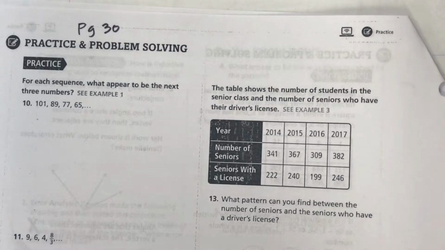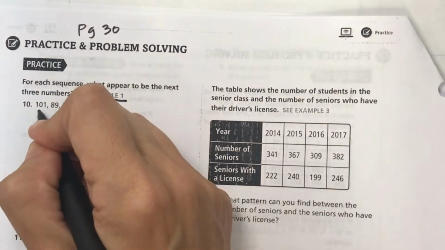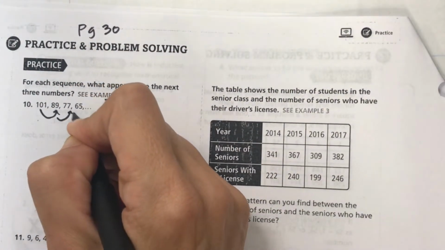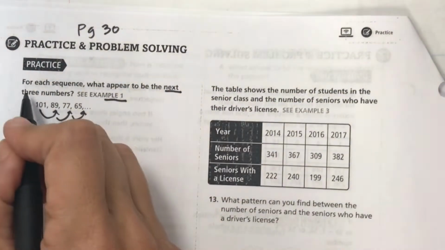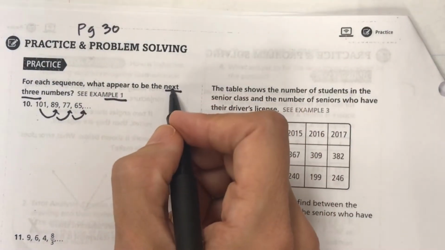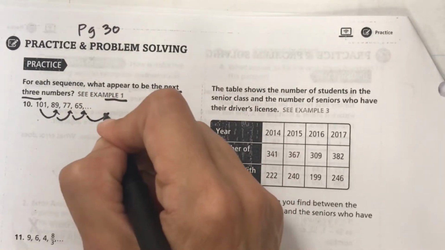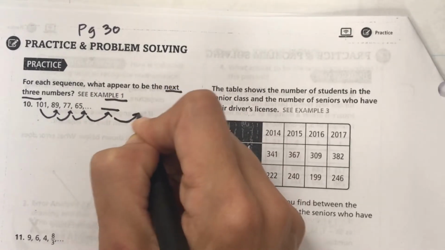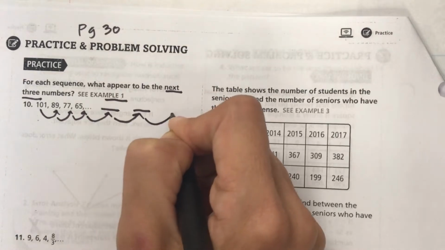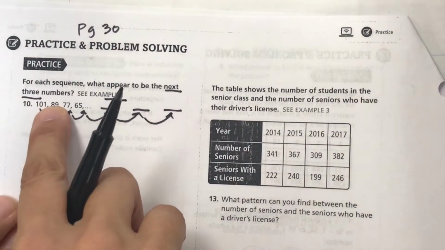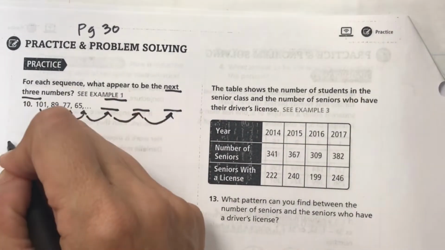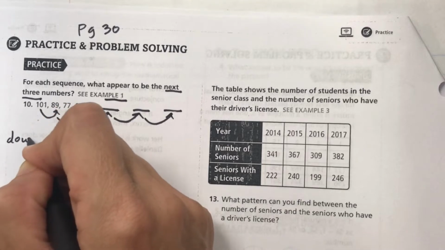We learned in class on example 1 that if we can see a pattern between each number, then we can continue that pattern, and this time they'd like me to continue it for the next 3 steps. So we need a number, and then another number, and then another number. Okay? So there's a handful of ways to do this, but let's look: is it going up or down? It looks like it's going down.